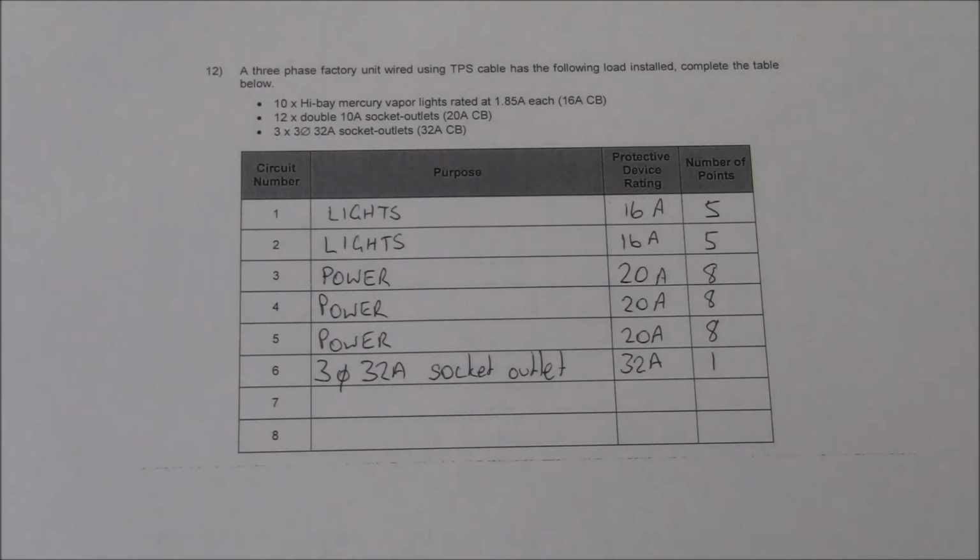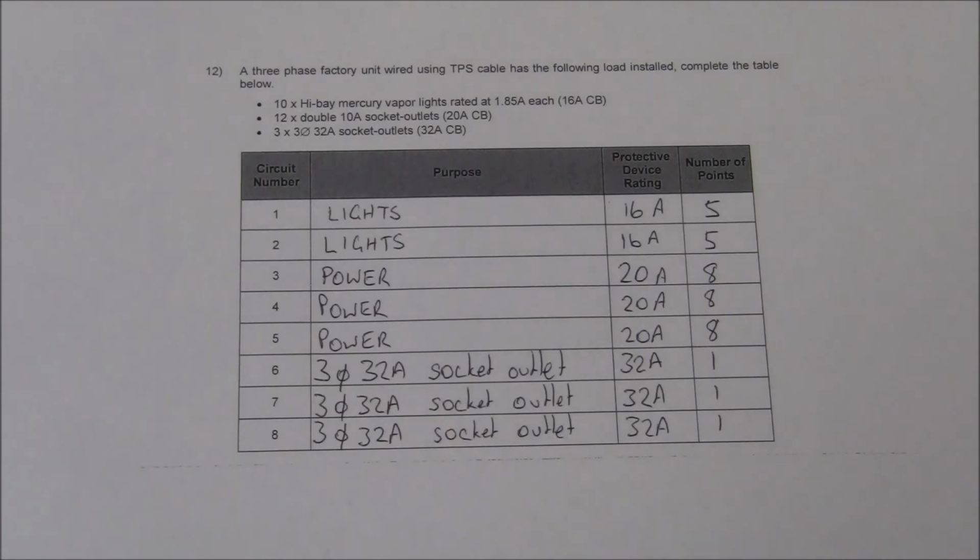Therefore, each of the 32 amp 3-phase socket outlets supplied by the 32 amp circuit breaker will go on their own circuit. 1 point on each. That now gives us a total of 8 circuits, some being single phase and some being 3-phase.